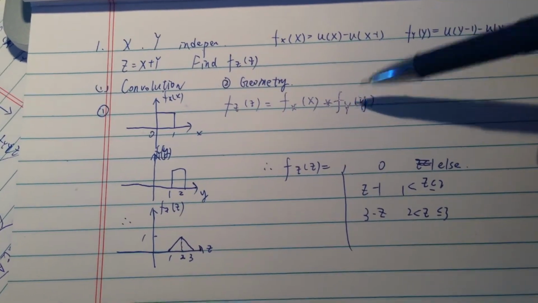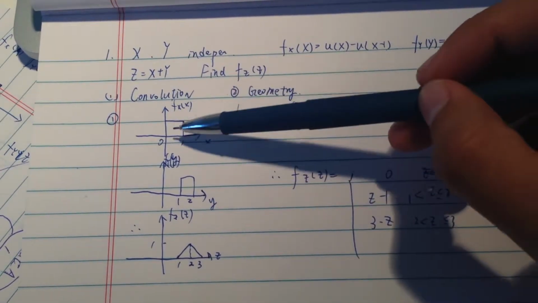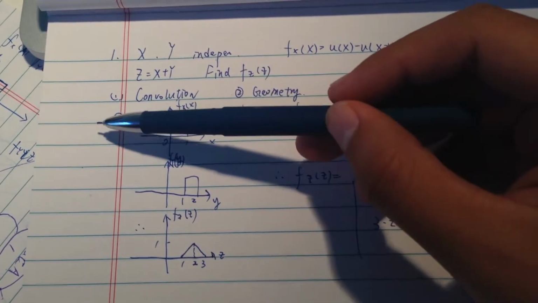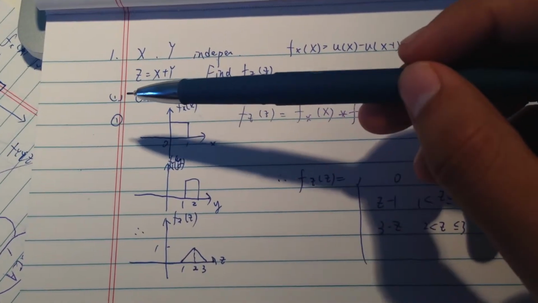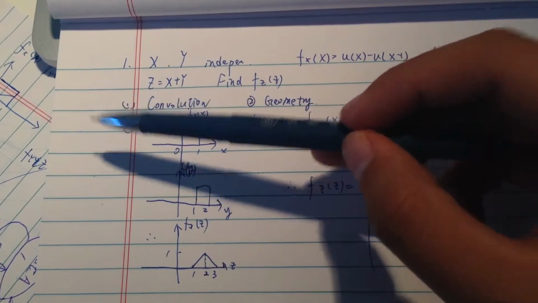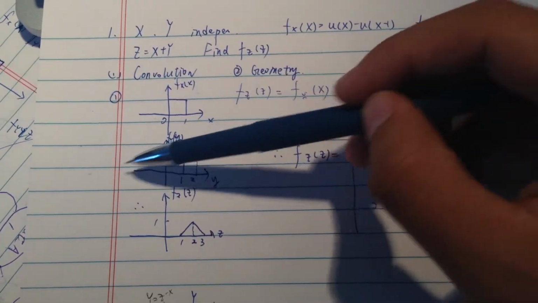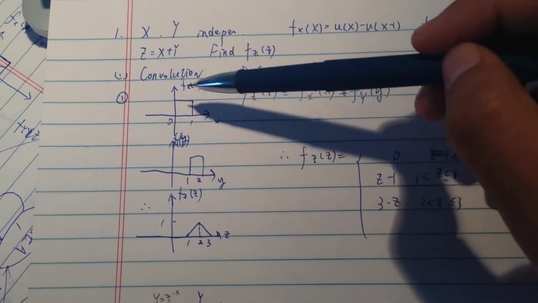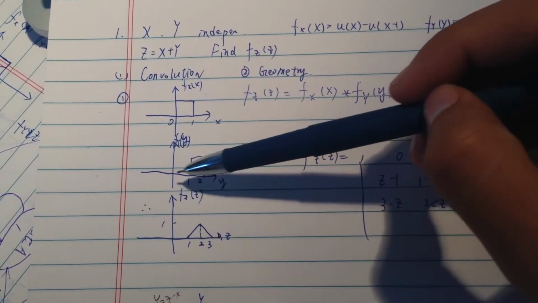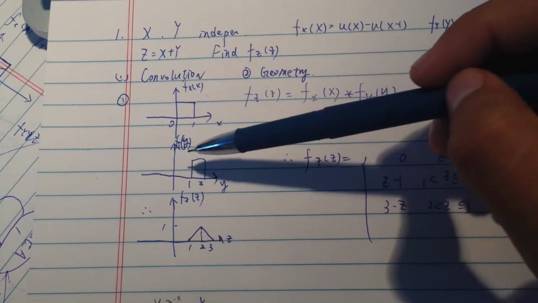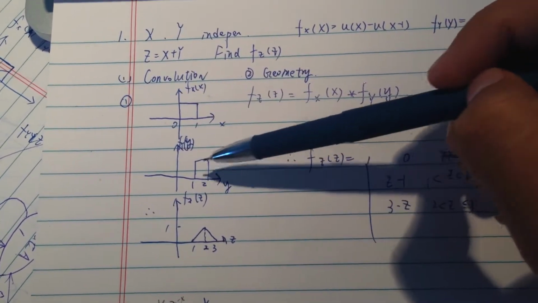In this convolution, we shift the function of X from negative infinity to positive infinity, and multiply it with Y, whenever X is shifting, X times Y.